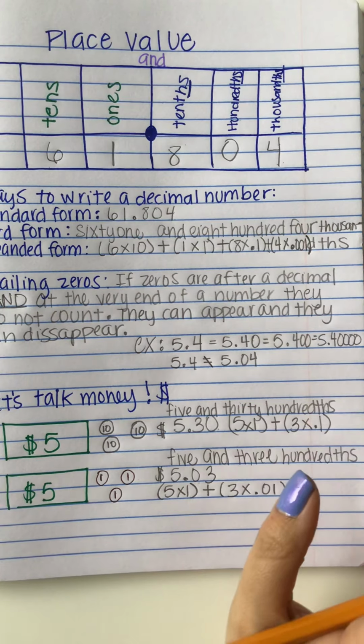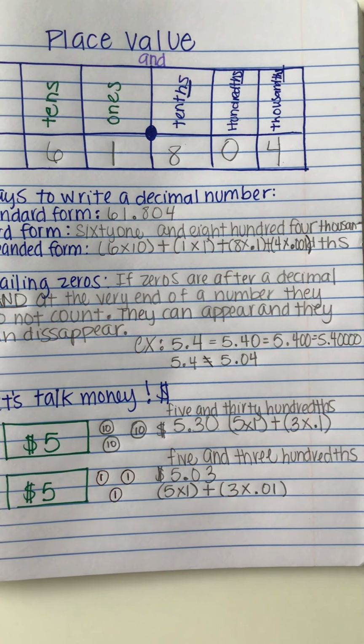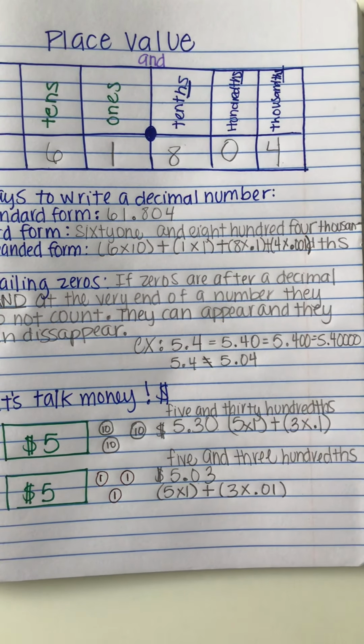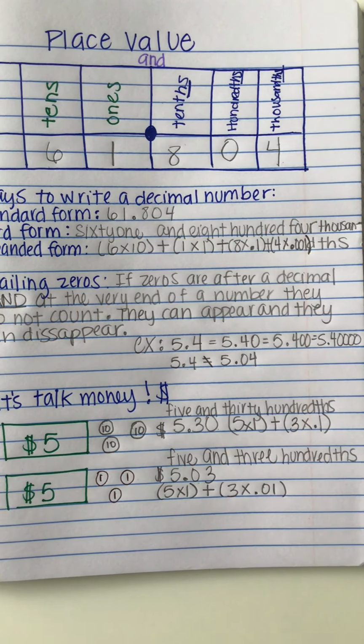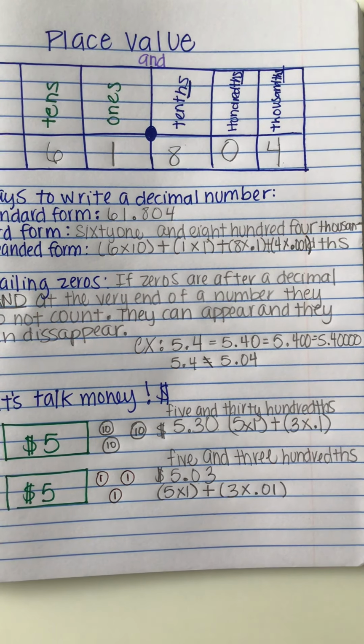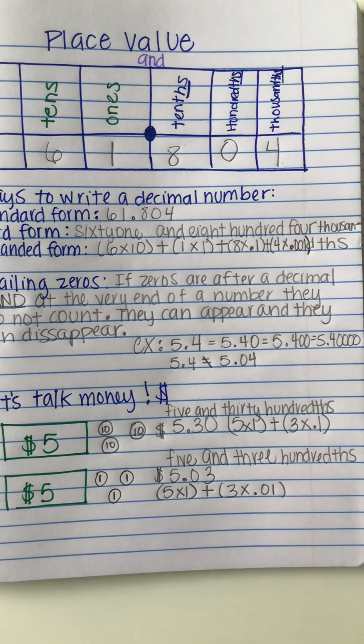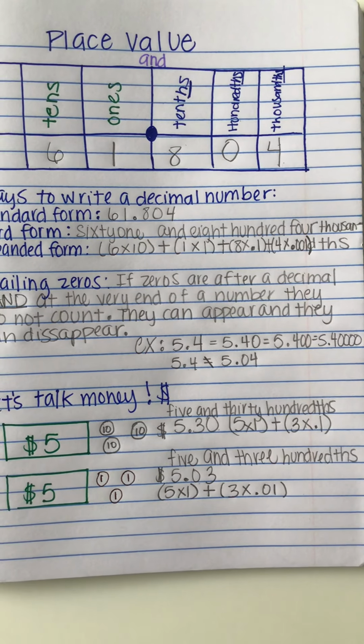And that is how we work with place value. You're going to see that place value is super important in 6th grade math. We're going to be working a lot with place value. It's really going to help you know how to convert your decimals to fractions, your fractions to decimals, and whatnot, okay?